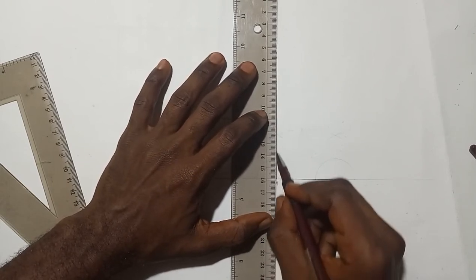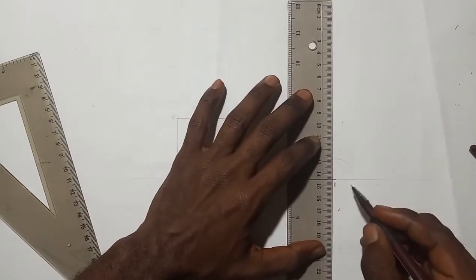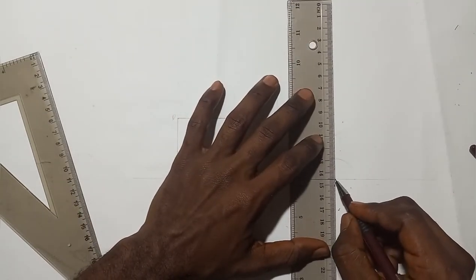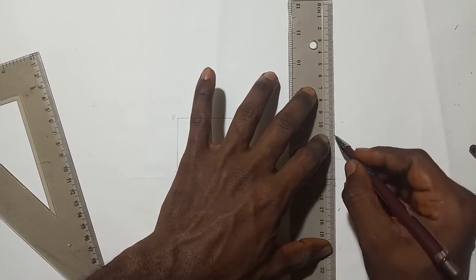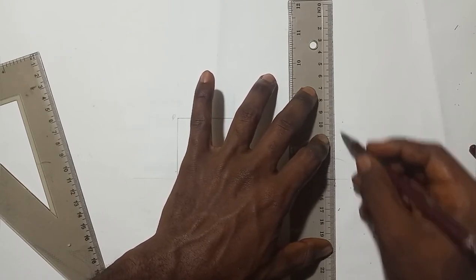Working with angles can be tricky, but you need to be very careful. Make sure you are fixing your pencil at the point of intersection, not outside the intersection point.